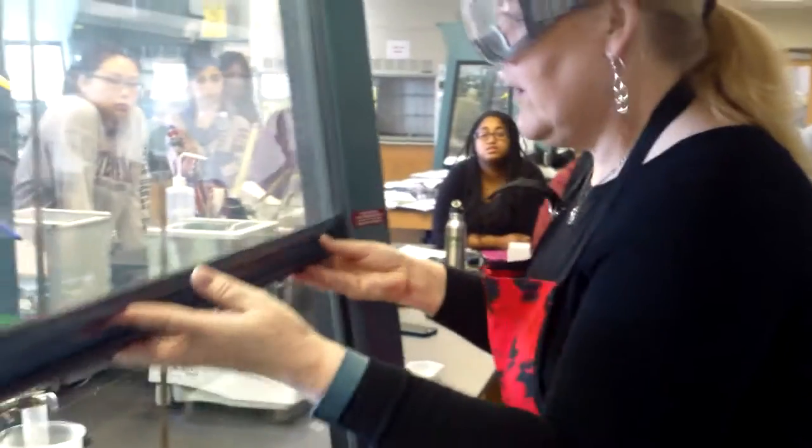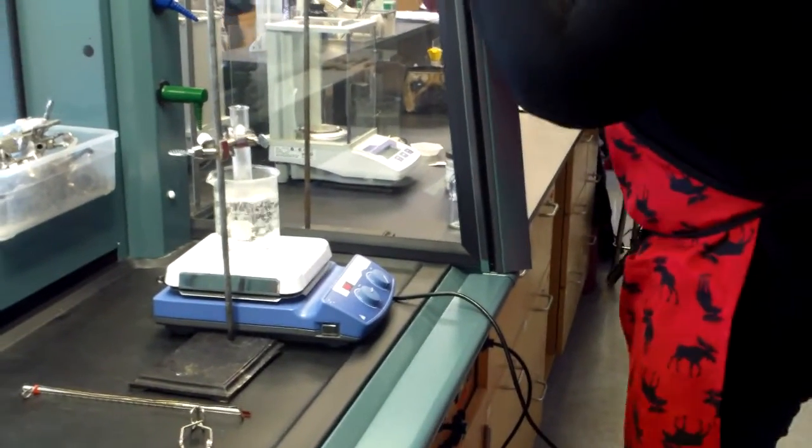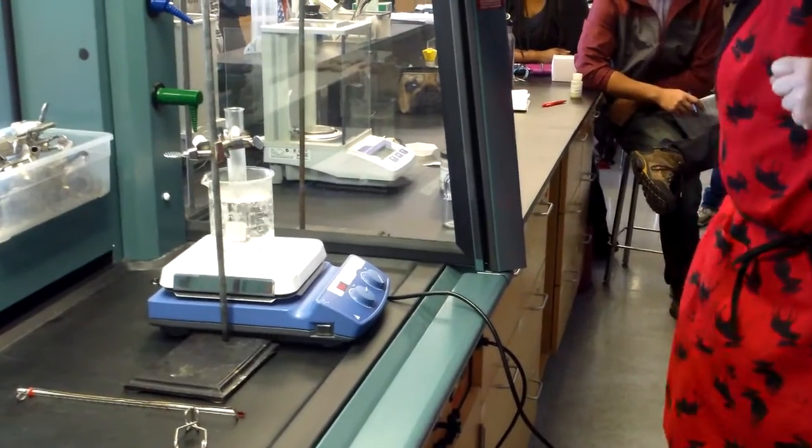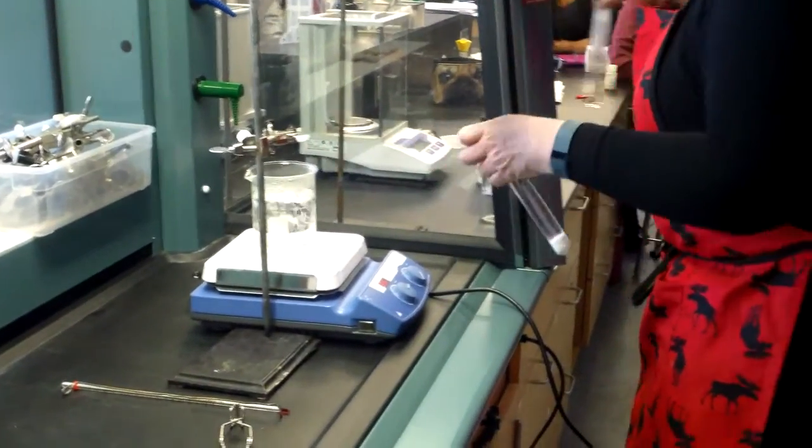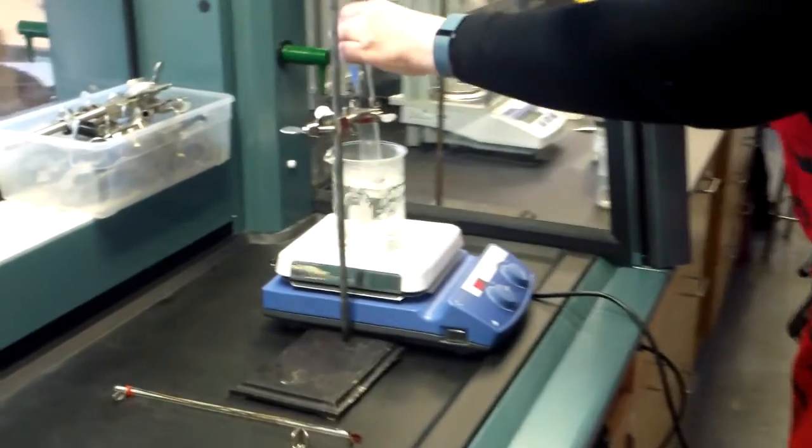Now, you will go to your hot water. As soon as you open these things, pretty much they're going to start beeping. And you're going to take your nice sample of solid naphthalene, and you are going to set it into your boiling water.